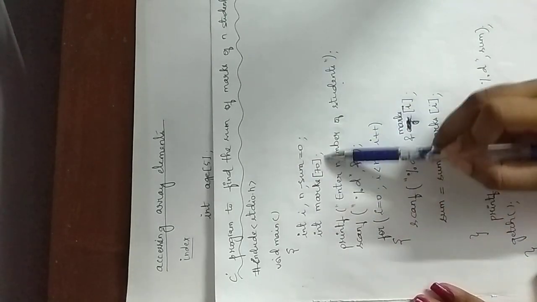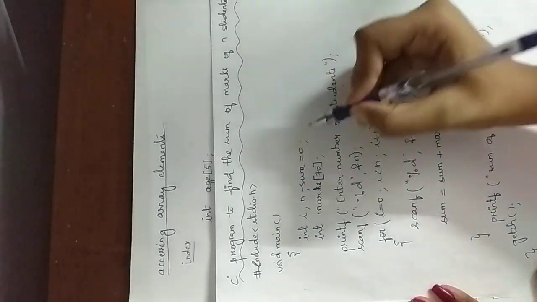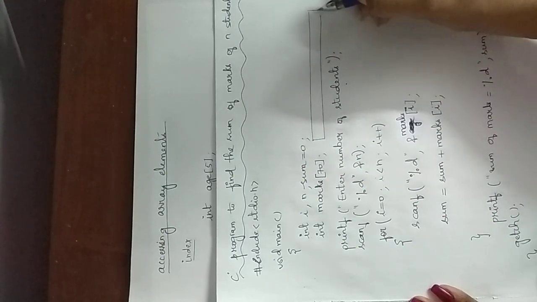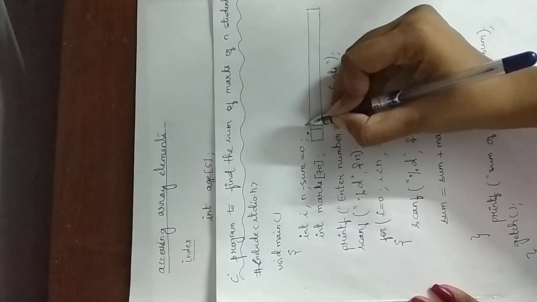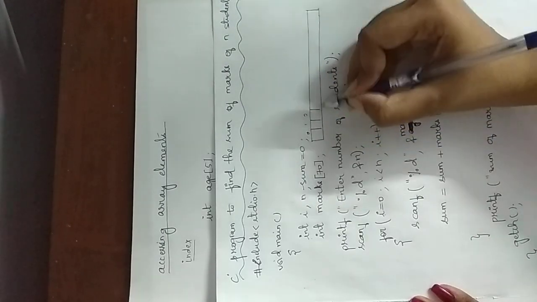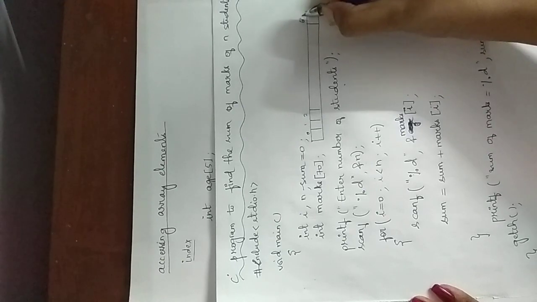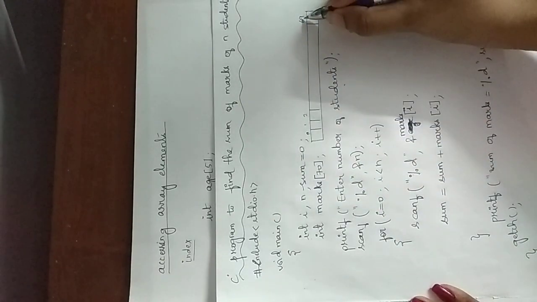So whenever we write this particular statement in the memory, basically we will have an array. We will have an array of this manner, starting with 0th position, 1, 2, and so on till it reaches 69, because this is 70, so it is size minus 1, which is 69.